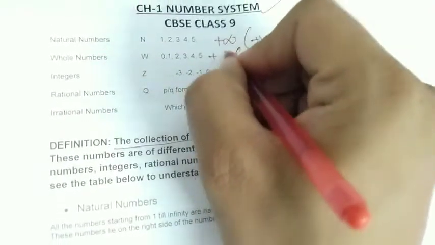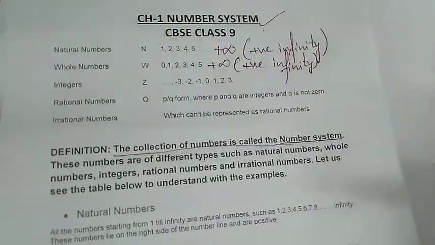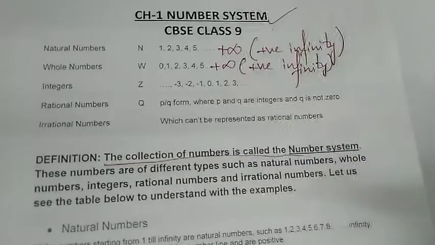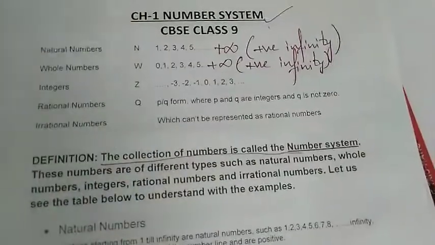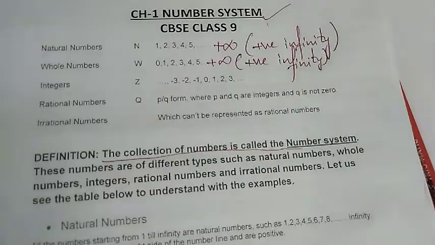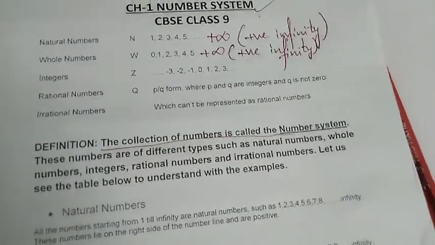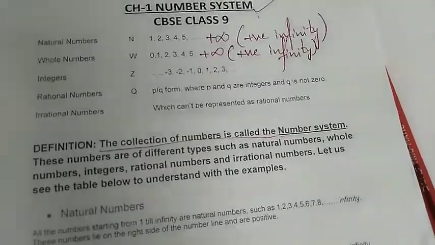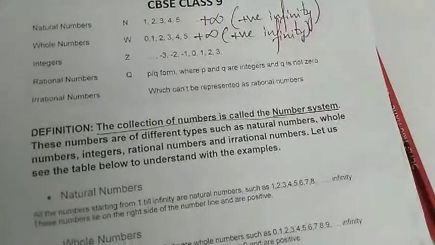Always remember, just the difference between natural numbers and whole numbers is 0 and 1, right? So 1 is also there in the whole numbers. Whenever you are asked what a whole number is, just say it starts from 0.